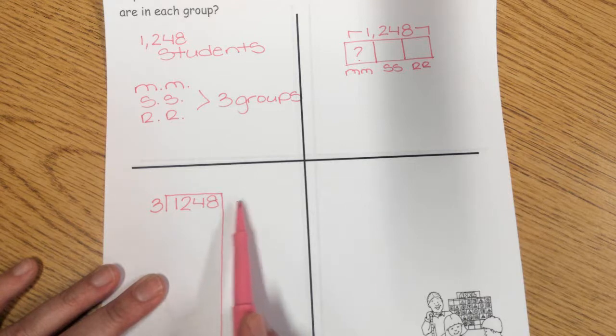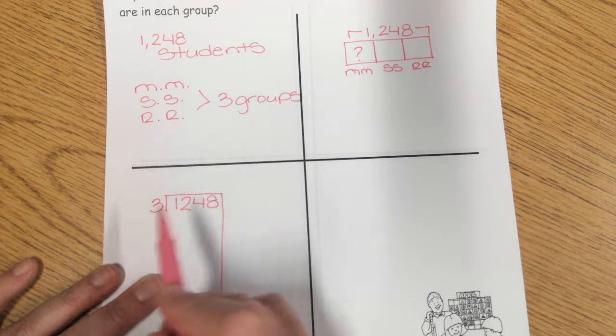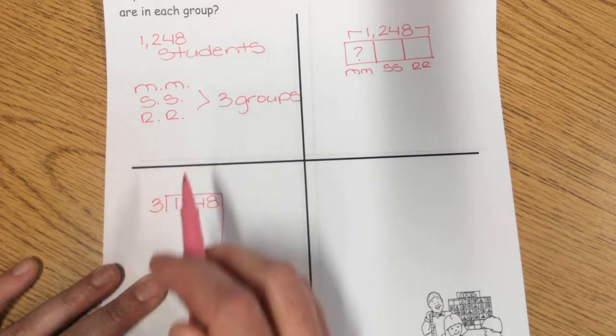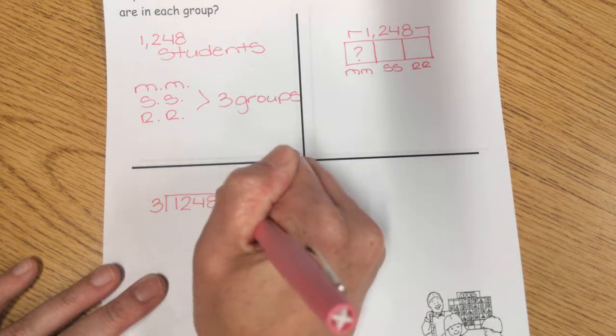What if I put 300 into each of my 3 groups? Well, then I would have used 900 things. But I have 1,248. Let me see if I can do another one. What if I put 400 things into 3 groups? Group 1 had 400, Group 2 had 400, Group 3 had 400.